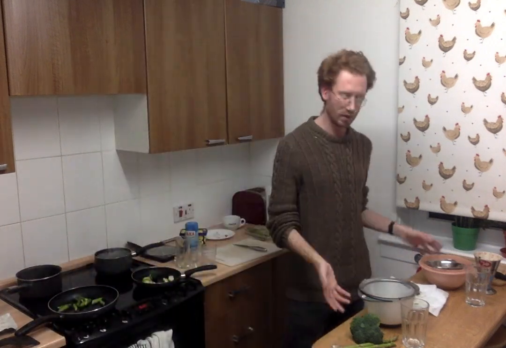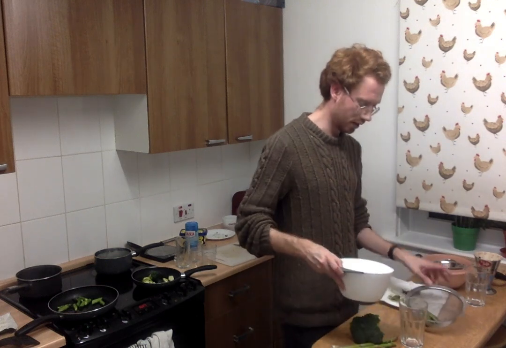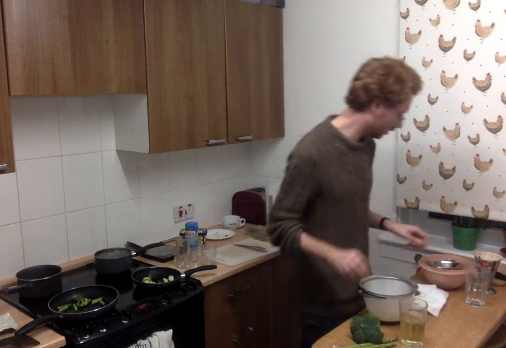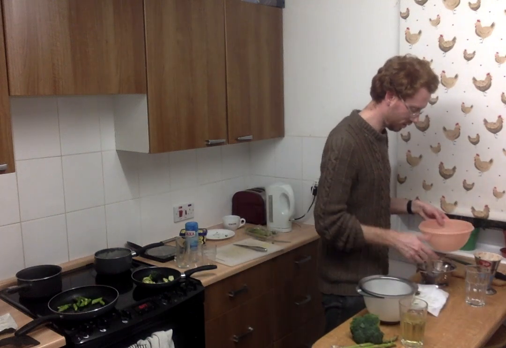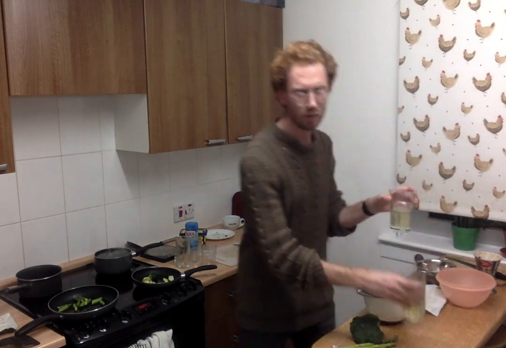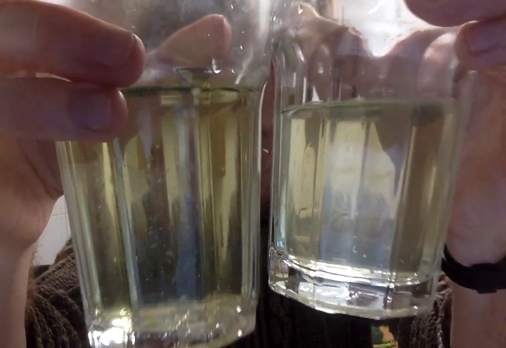If we boil it and then strain it, we look at the solution. This is asparagus and this is broccoli. Hopefully you can see that one is a lot darker than the other.